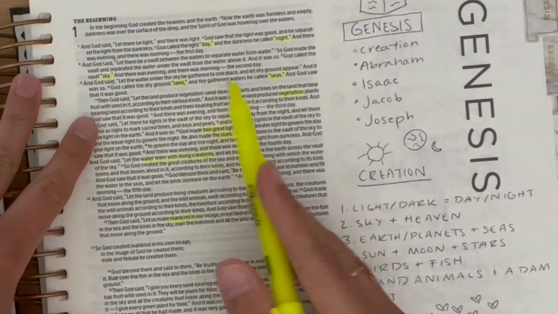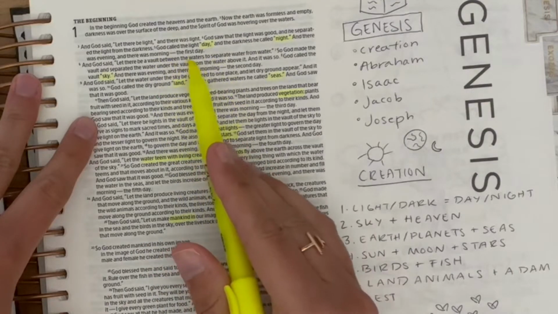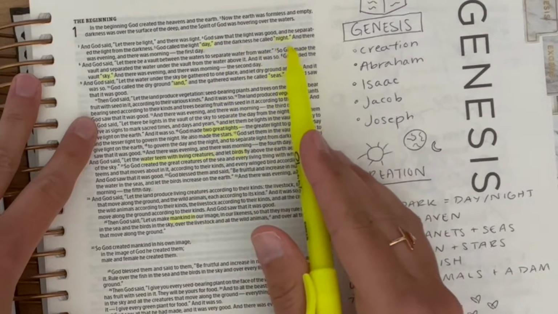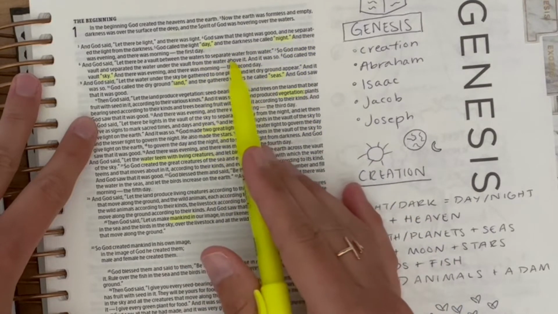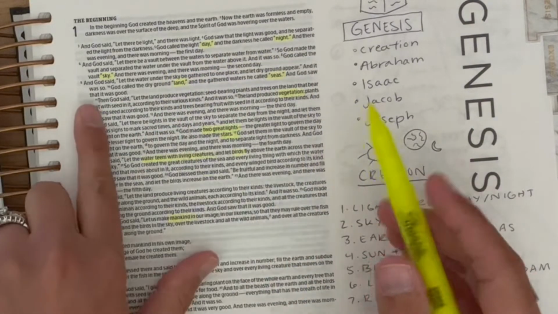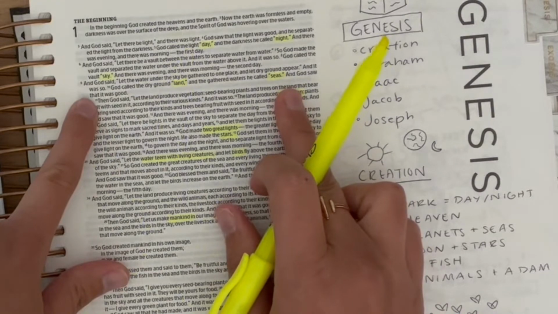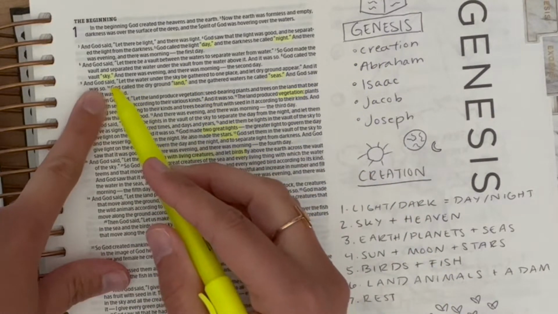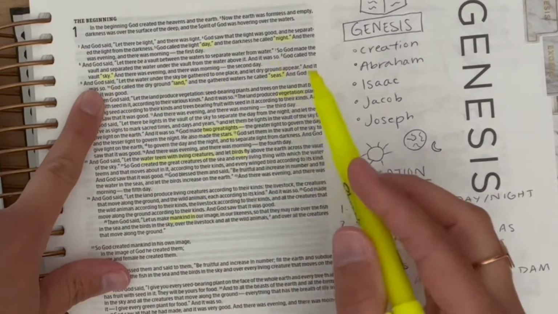So right here, I've highlighted the word day. God called the light day, and I've highlighted the word night, and the darkness he called night. And that was the first day. So I've got that the first day was day and night. And then on the second day, I'm going to highlight the word that shows what the second day was, sky. And so I've just highlighted the important things.